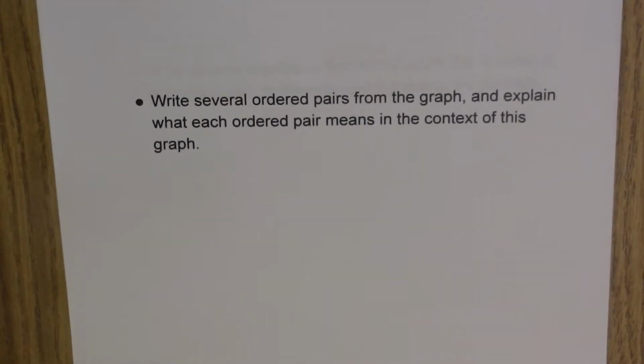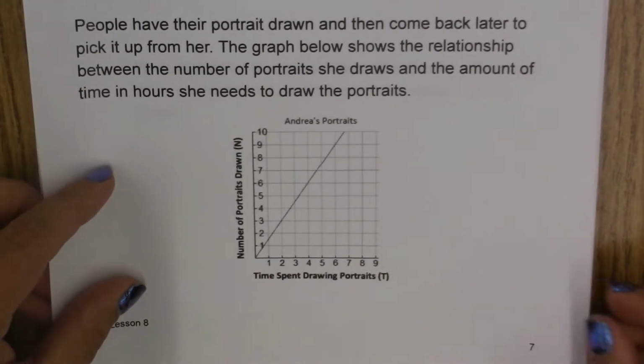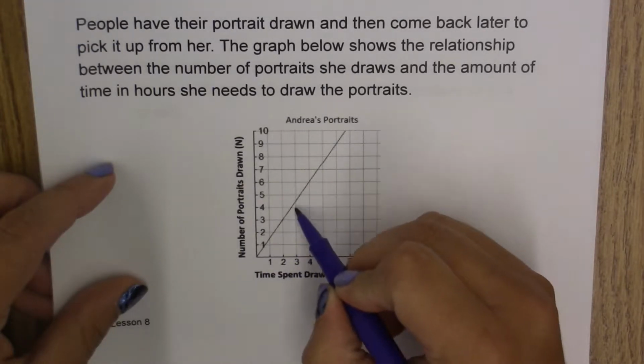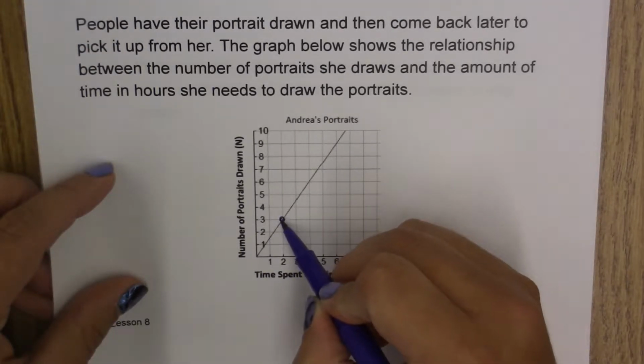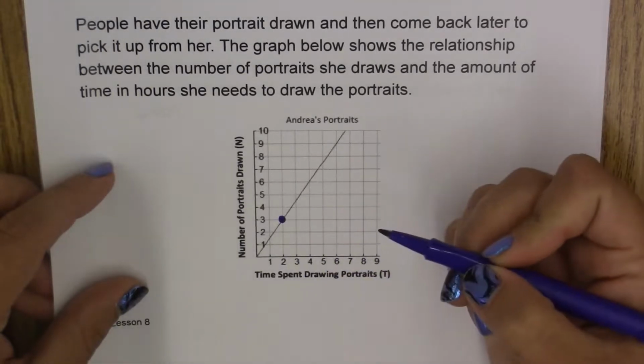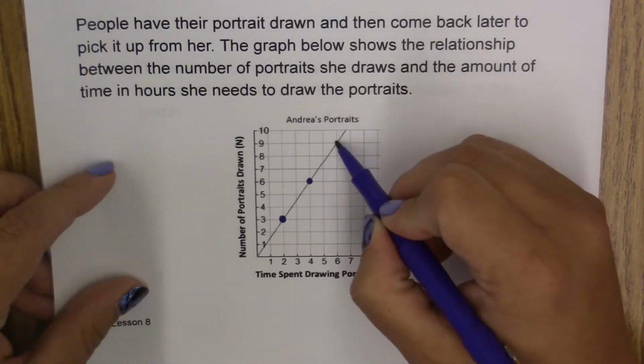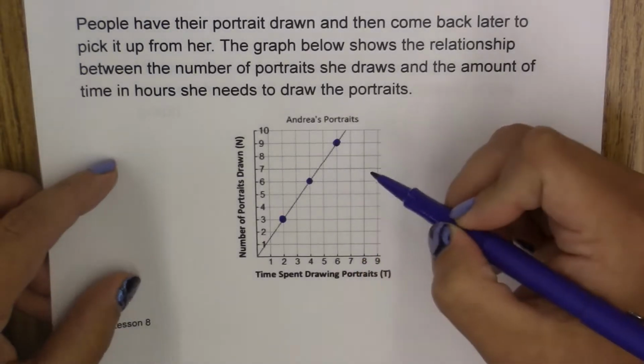All right, our first question. Write several ordered pairs from the graph and explain what each ordered pair means in the context of this problem. So if I'm going to go to my graph, I'm going to look for places where it crosses the grid on the graph. So there's a good place here, there's a good place here and here. So let's use those three.